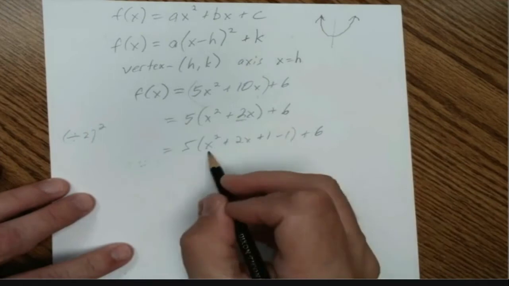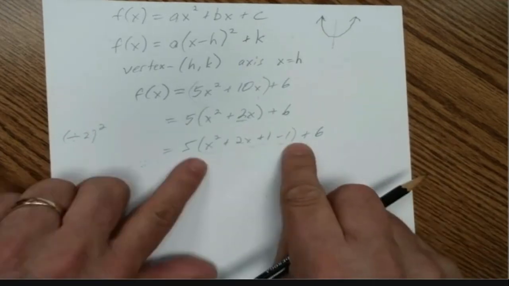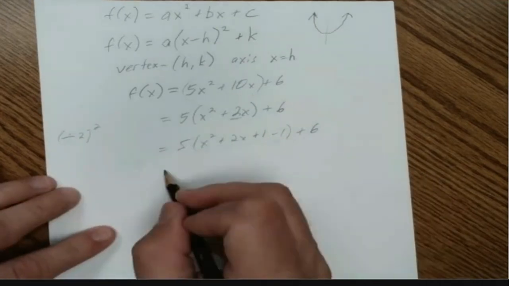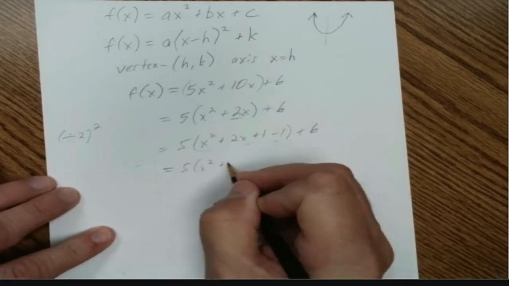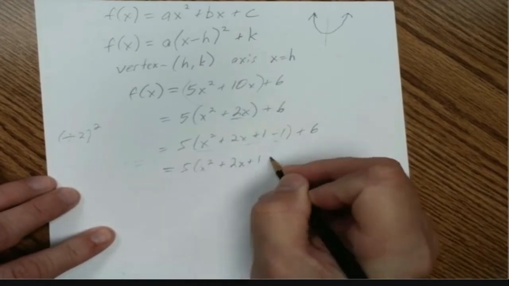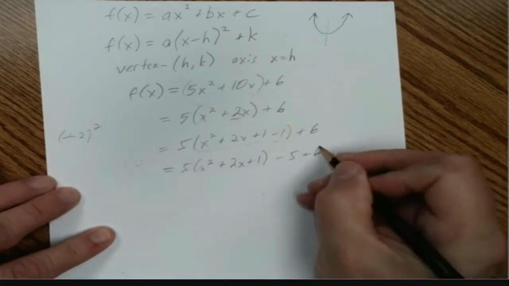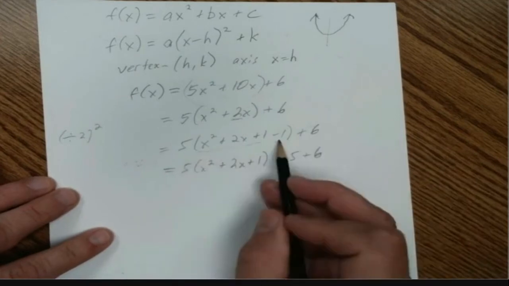Now this part we can factor. This part we'll need to pull out. But remember, it's in parentheses being multiplied by 5, so when we pull it out, it's going to be a negative 5. So we have 5 times (x squared plus 2x plus 1) minus 5 plus 6, because we have a number outside that's affecting the minus 1 that we added.